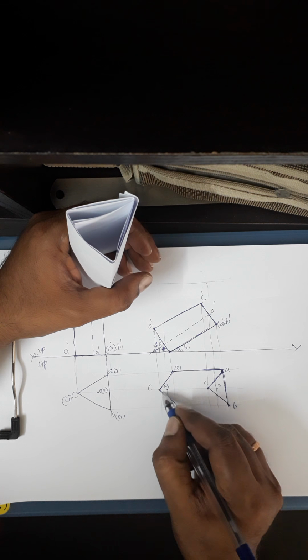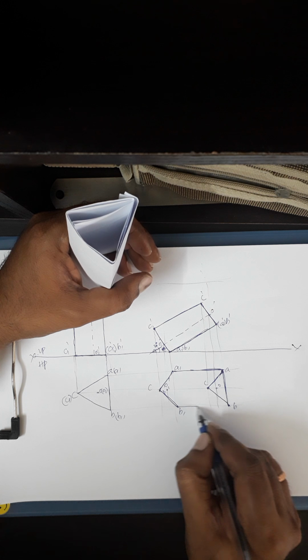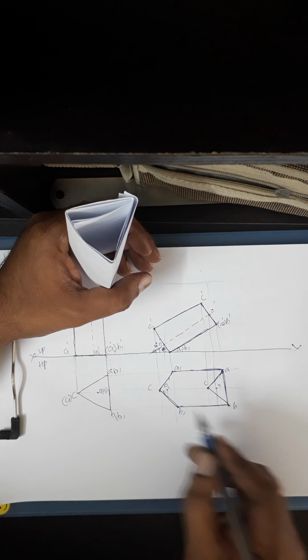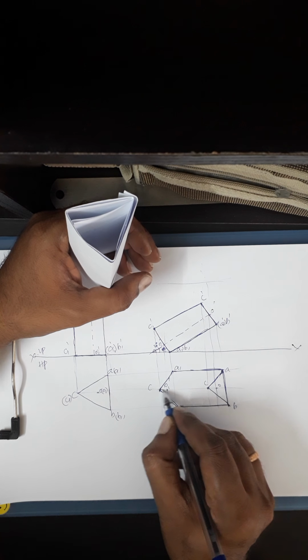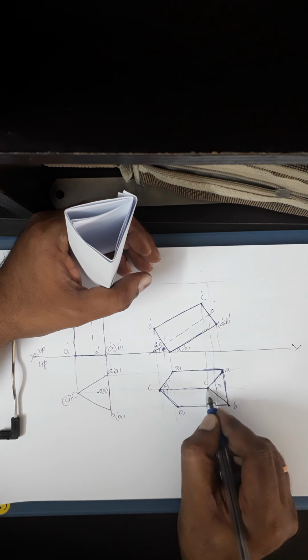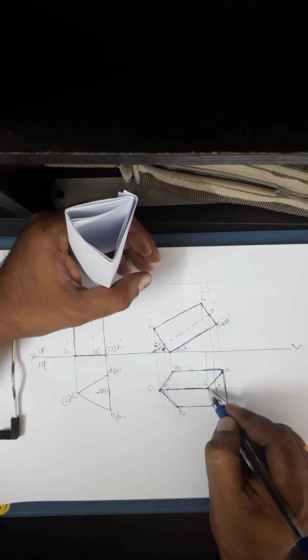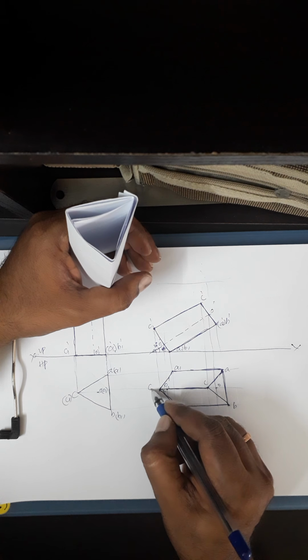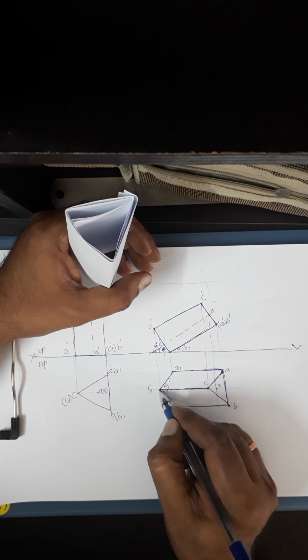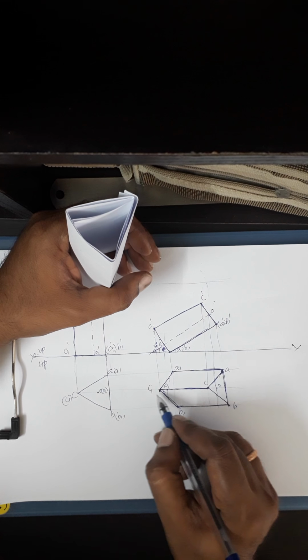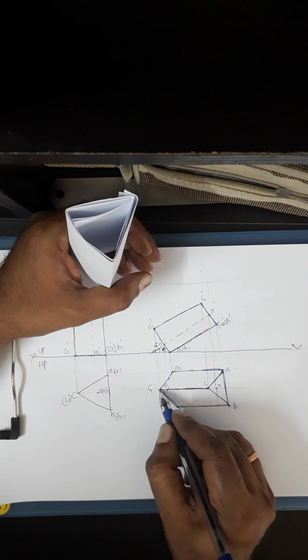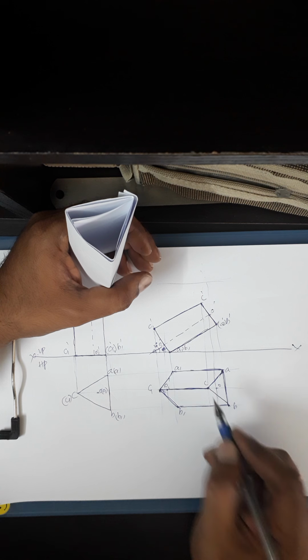Then this the outermost, then this the outermost. So what about this CC1? That's the topmost edge, okay? So you can see, so mark that. Otherwise, if you can see this end of the CC1, and C1 is the outermost end of that line, so you can see both ends, which means you can see the complete edge, okay? In that way you can make out that this CC1 is thick.